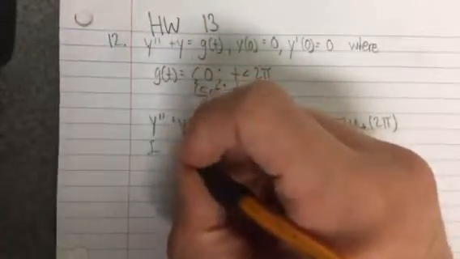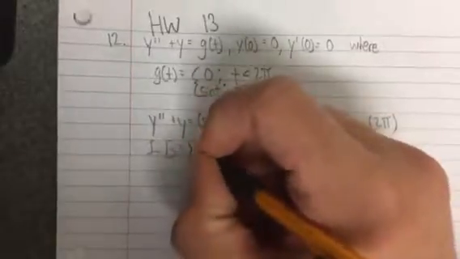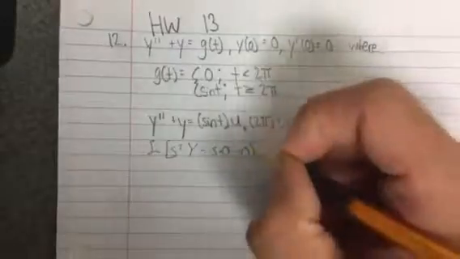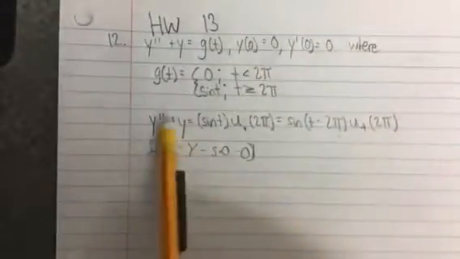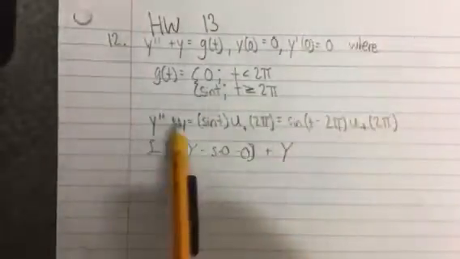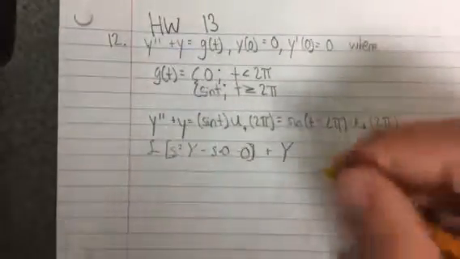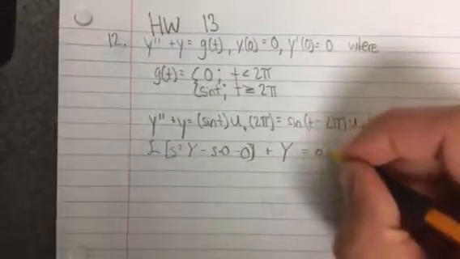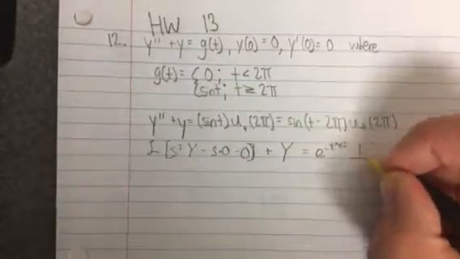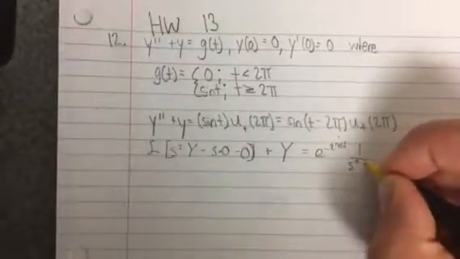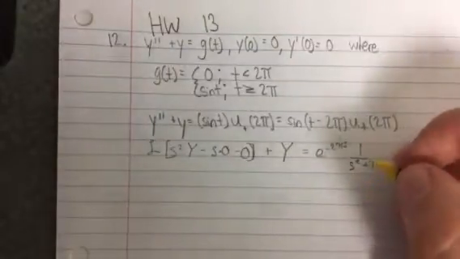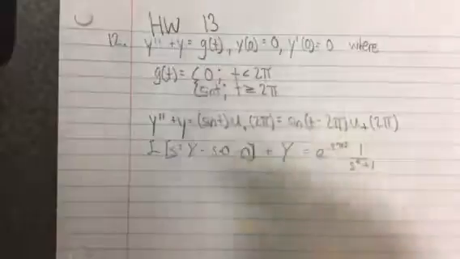So the Laplace would be s squared Y minus s times 0 minus 0. That's going to go ahead and account for this y double prime here. And we're going to go ahead and say plus Y to account for this y over here. And that, of course, is going to equal e raised to the negative 2 pi s times 1 over s squared plus 1. And that is because when you find the Laplace, it's the integration of e raised to the negative s t.